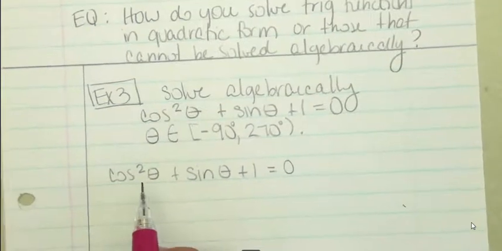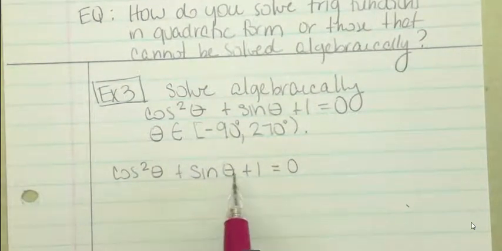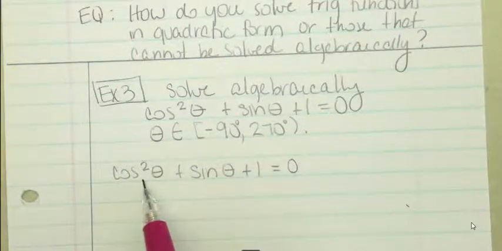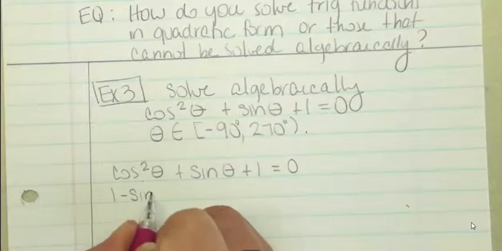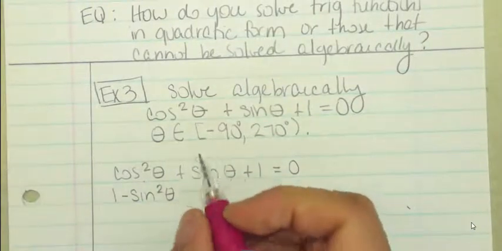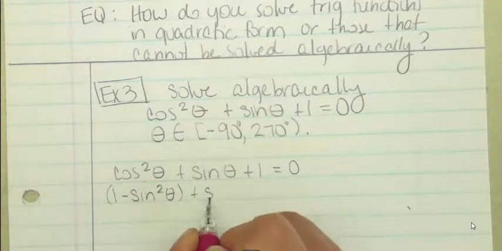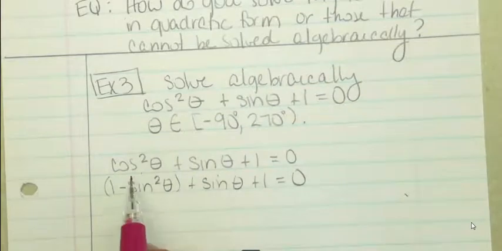I notice that it's squared. I also notice that I've got a cosine and a sine, but I don't have any sine here. So I'm thinking to myself, I probably need to change that into something equivalent that includes a sine. So cosine squared is the same thing as 1 minus sine squared, just getting that from our Pythagorean identity. So plus sine theta plus 1. So instead of cosine squared, I'm using the 1 minus sine squared.